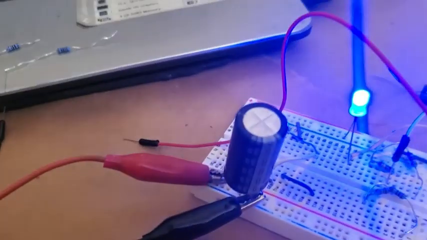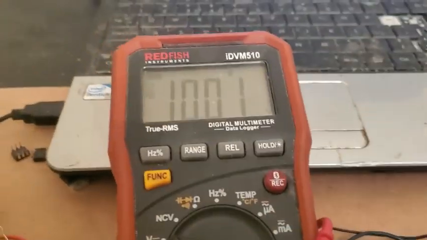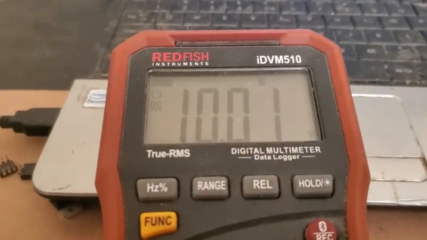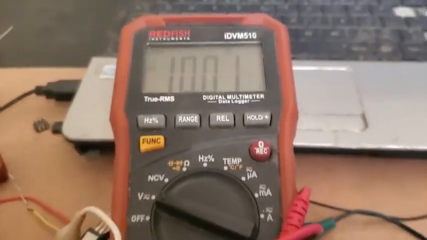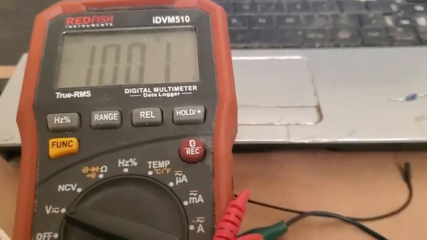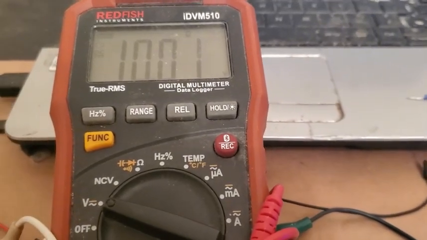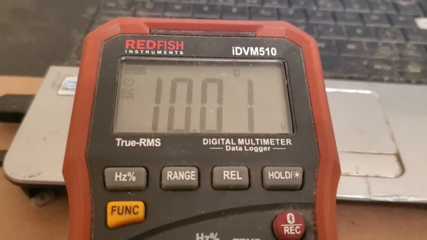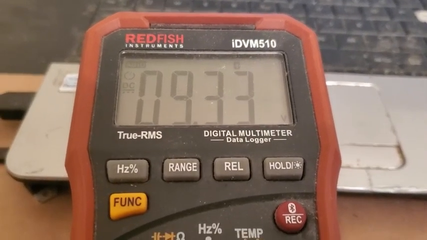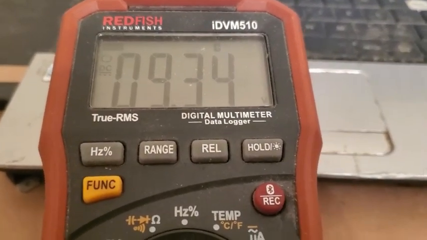We'll move the meter to here. We're at 10.01. It should be 10, but it's hard to get it dialed in perfectly, so close enough. Now we'll just run it off that cap, and you've seen me do this before, and it goes to 9.33. Okay, fine.